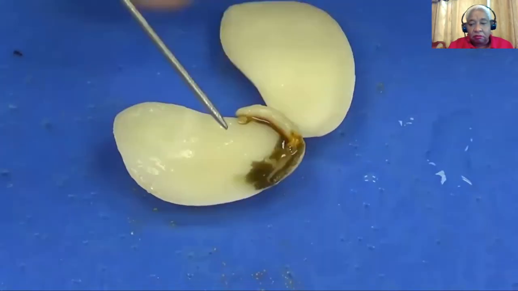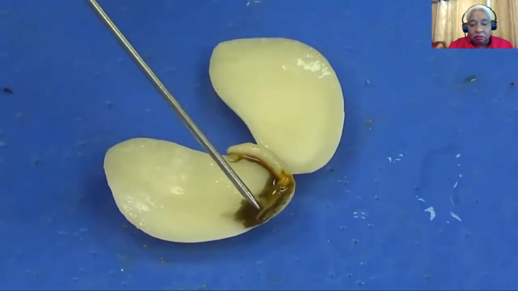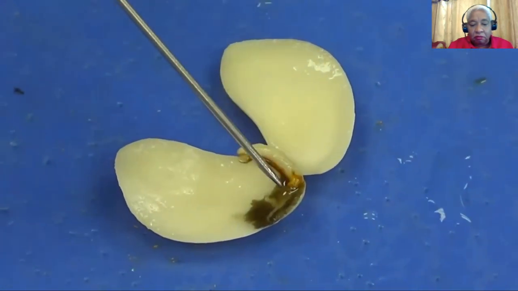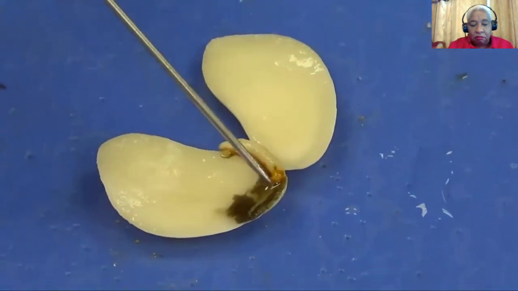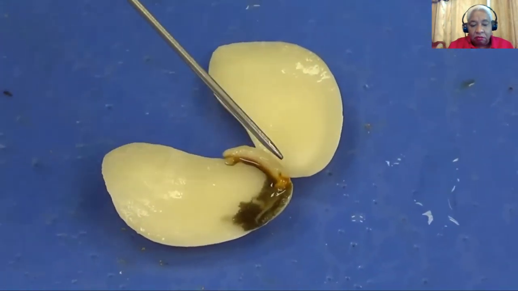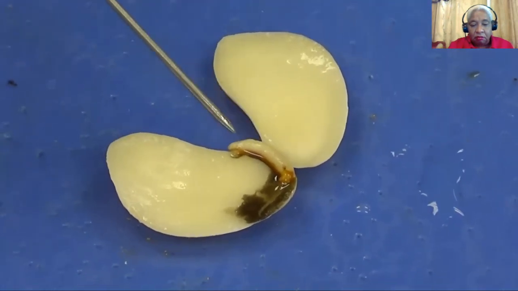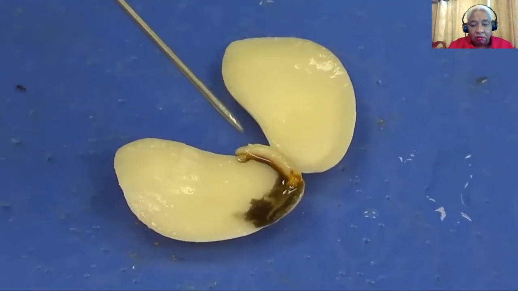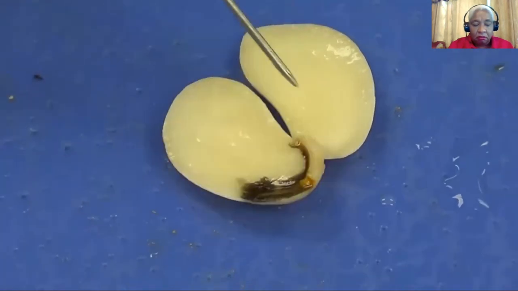And you can see this white area right here. This is the part of the embryo. This is going to be the epicotyl or plumule. And then I like to divide this into thirds. So that would be the top third. The middle third right here would be the hypocotyl. And the lower third right here would be the radicle, which will develop into our root. And those are the parts of the bean seed that you want to see.